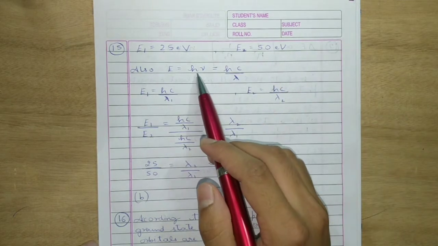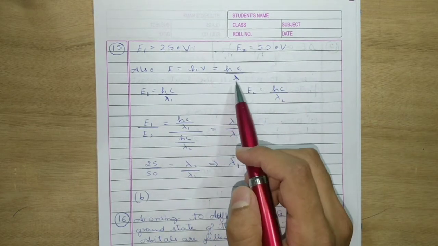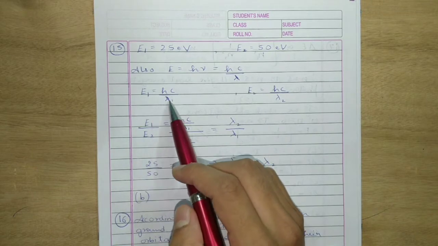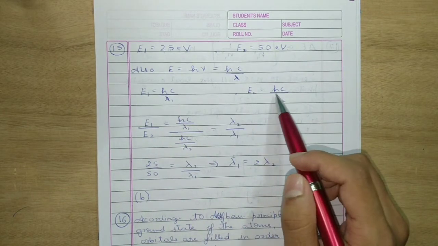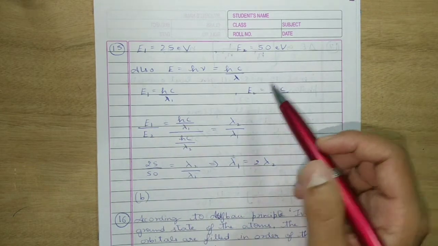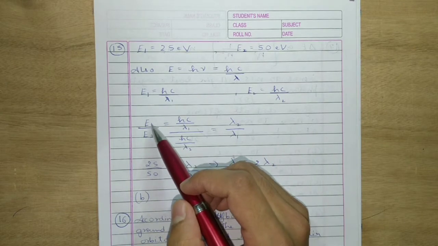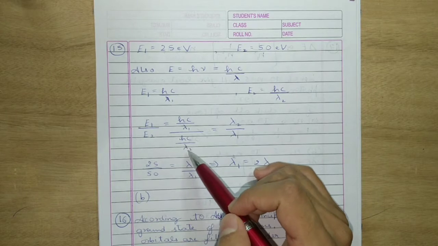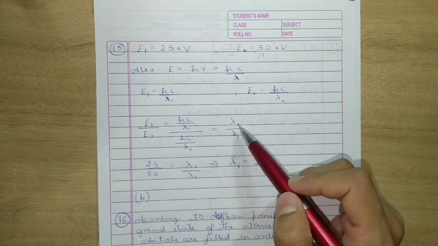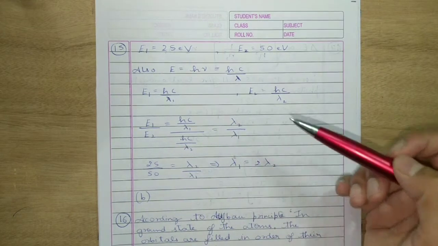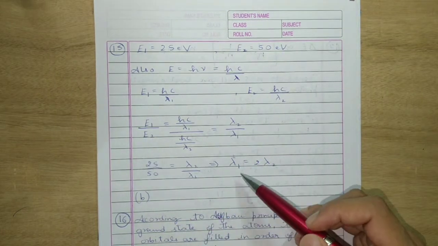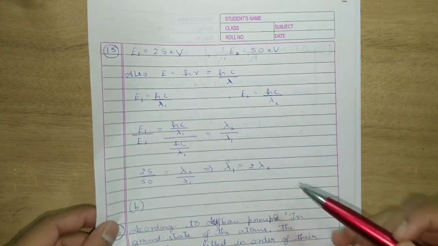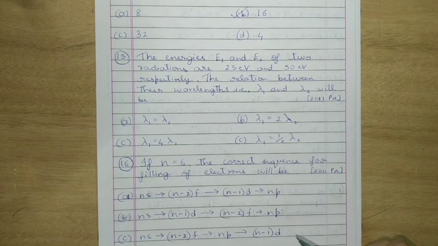We know that E is equal to h nu, which is equal to hc by lambda. E1 is equal to hc divided by lambda 1, E2 is equal to hc divided by lambda 2. So if we find the ratio E1 by E2, we get E1 by E2 is equal to lambda 2 by lambda 1. If we substitute the values of E1 and E2, we get lambda 1 is equal to 2 lambda 2. So 15 is option B.